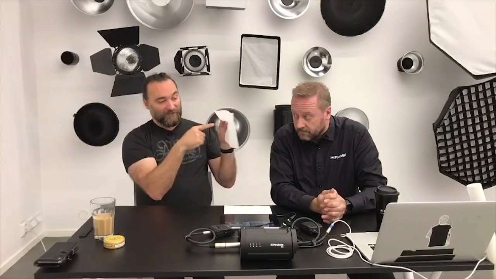And I just want to pop in, before I forget, about diffusion. We are now talking about full stop diffusions, the thickest diffusion you can get. The definition of a full stop diffusion is that you will not get a hot spot in it. If you have a light behind a diffusion and look at it from this side, you won't see the hot spot from the light. The whole diffusion will be evenly lit. That is a full stop diffusion.